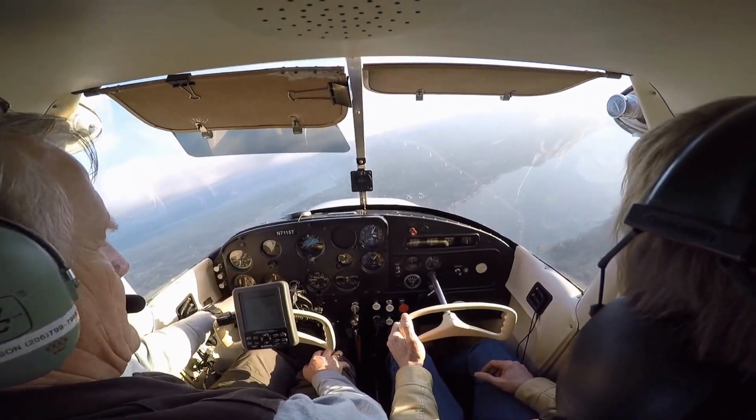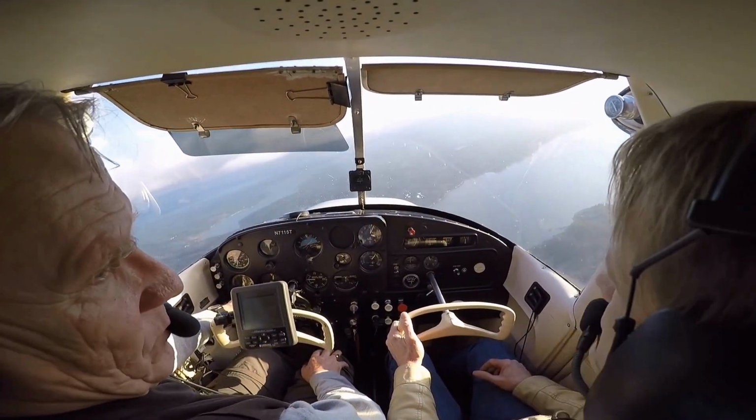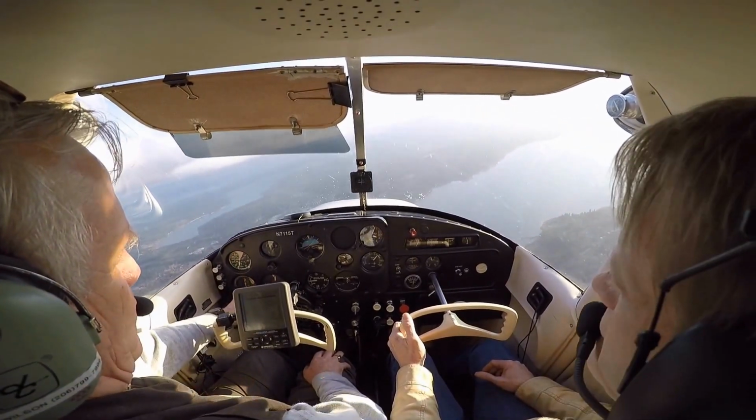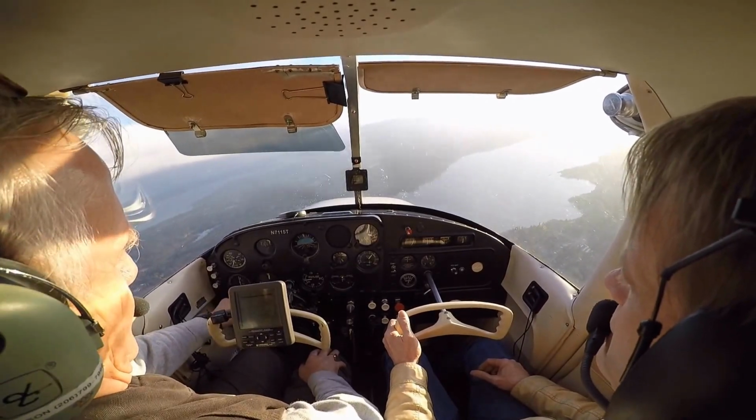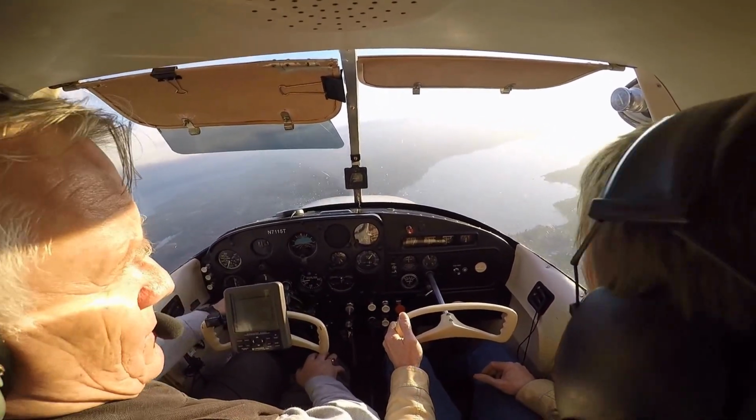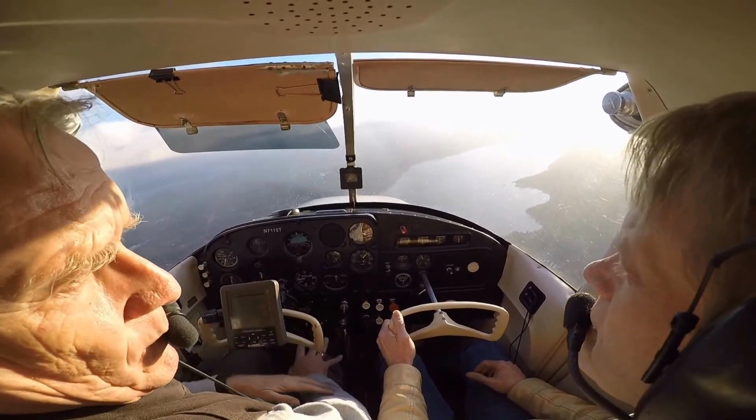So the rudder, how much rudder is based on this ball right here, trying to keep it between the two white lines, and it is right now. Okay. If the ball was over on the left, you'd step on the left. If the ball's over on the right, you'd step on the right. So it's called step on the ball.